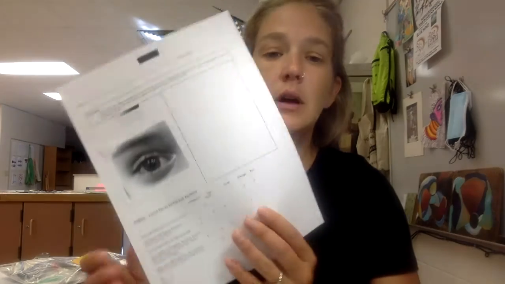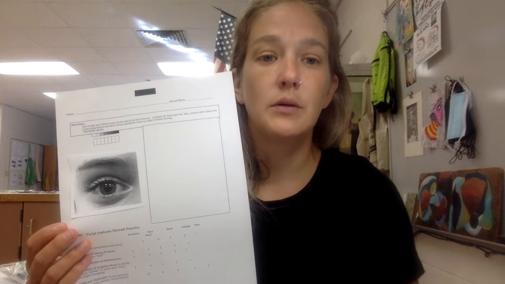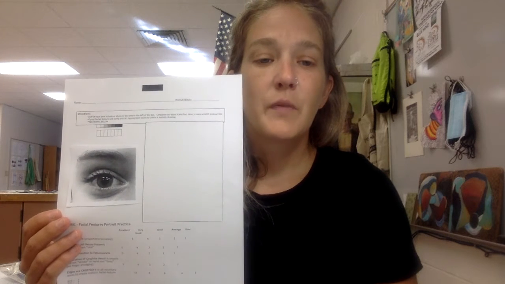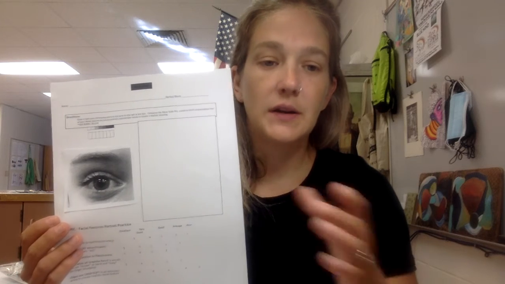You need to cut those out and you need to glue stick them or put them onto your paper. If you are at home and you do not have a pair of scissors, you can carefully tear around the feature that you choose. And if you do not have a glue stick, you can use tape or anything to connect it to the paper, or at least just lay it beside the paper if you can't adhere it.